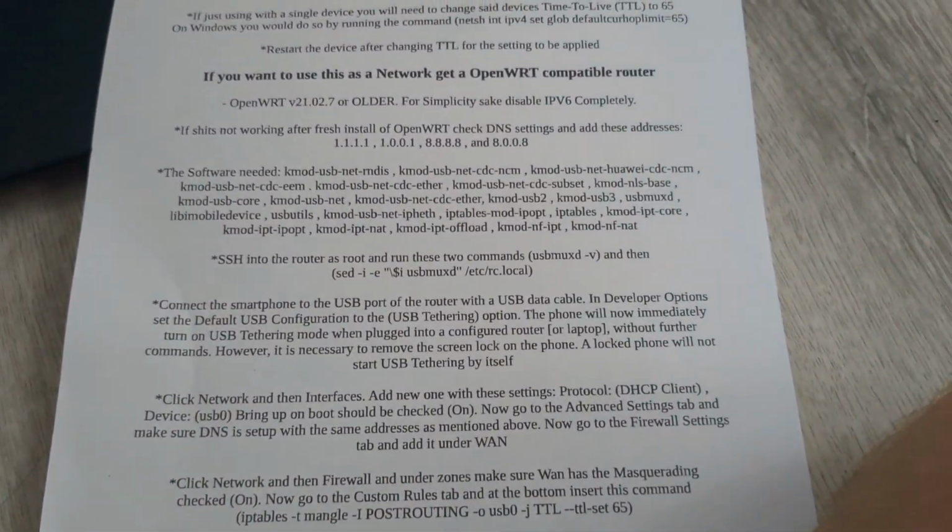I'm gonna show you the easy way to do it, because if you're watching this video, you probably aren't that good at command line. Let's be real. Otherwise, you would know this stuff without my help.